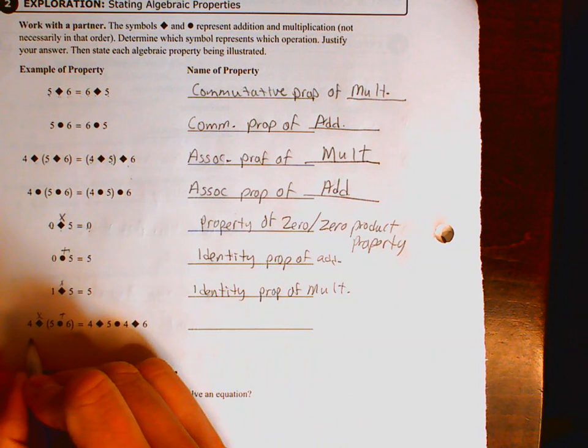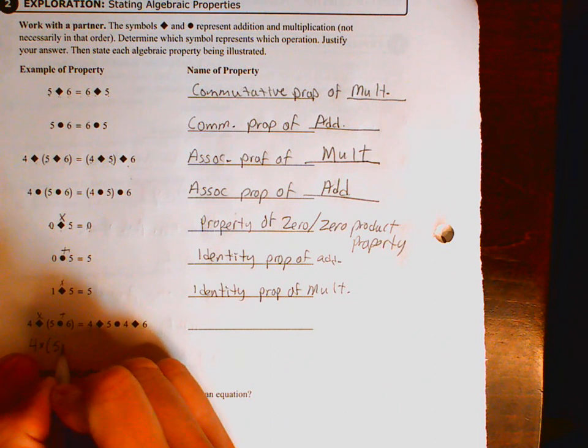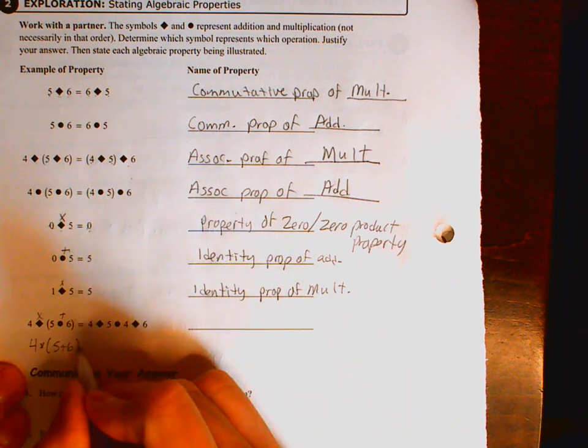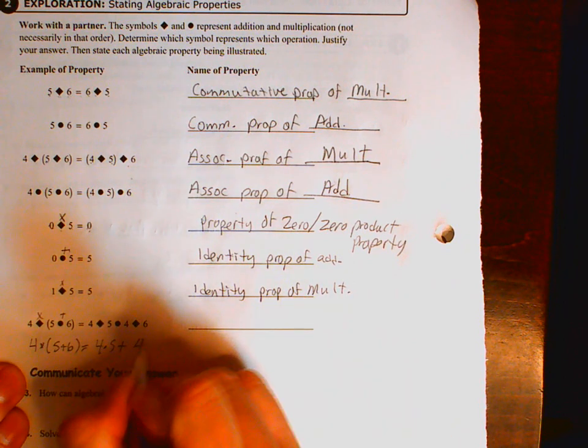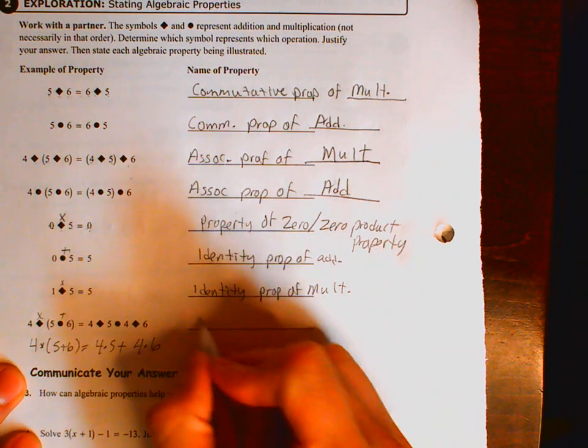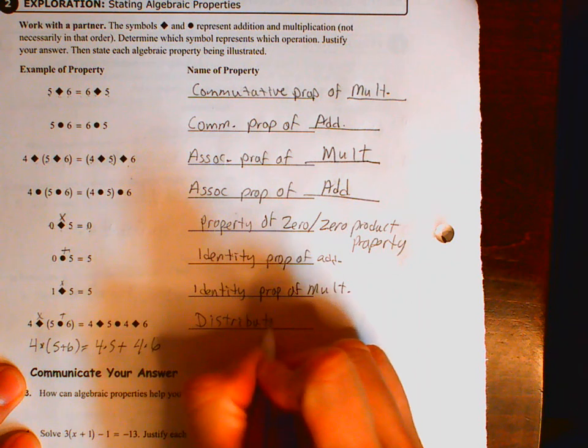So if I were to rewrite it, 4 times, normally we won't put the times because we would just use the parentheses. Okay, this is the same thing as 4 times 5 plus 4 times 6. So to me, this looks like the distributive property.